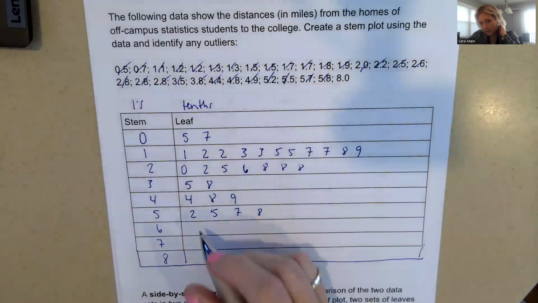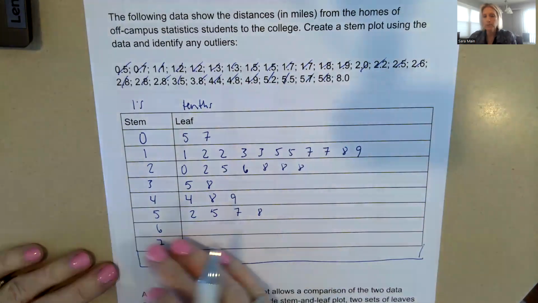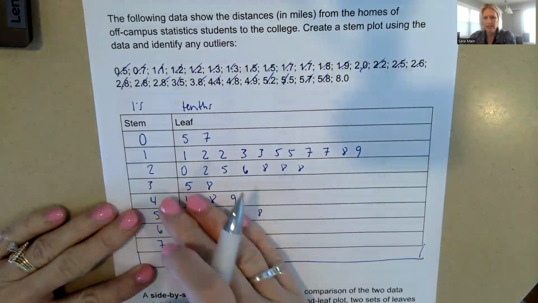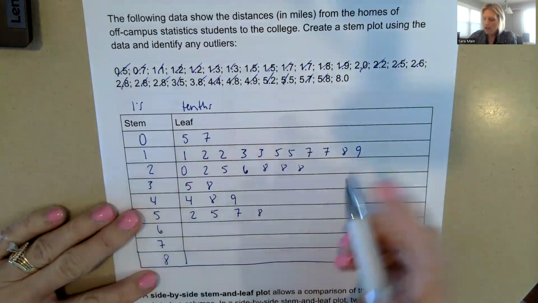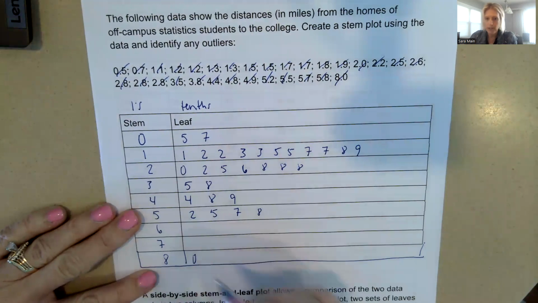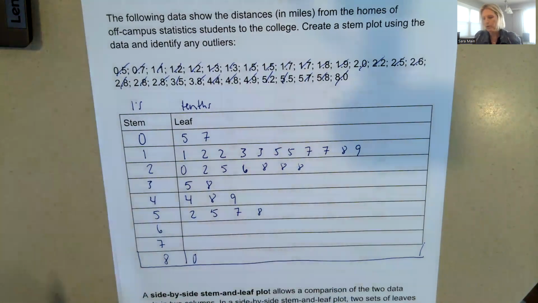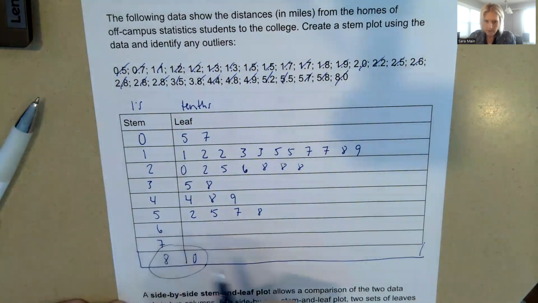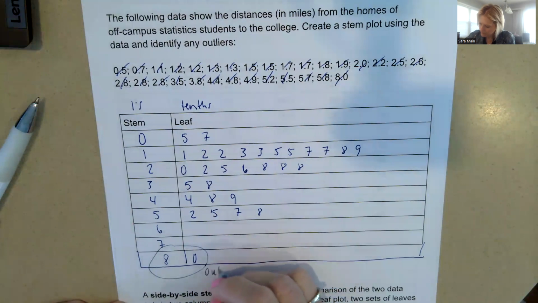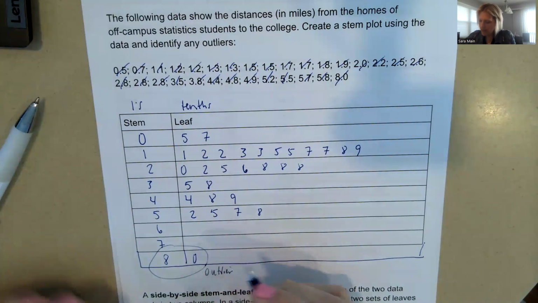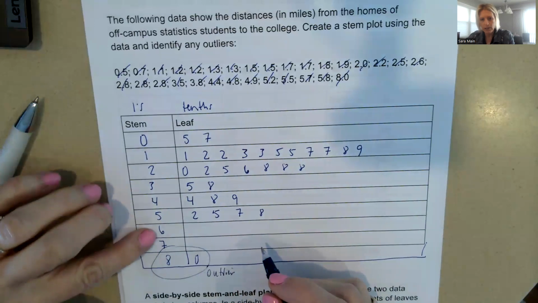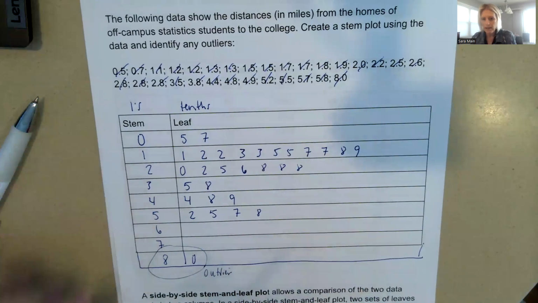And there aren't any 6 or 7s, but remember, we still have to have a spot for them to recognize that there's this chunk of data over here, and then we have this last value right here. And so that's important because that's where we're going to note that this 8.0 is our outlier down here. And had we left out the 6 and 7 and just put the 8 next to the 5, we may not have noticed that that was an outlier.